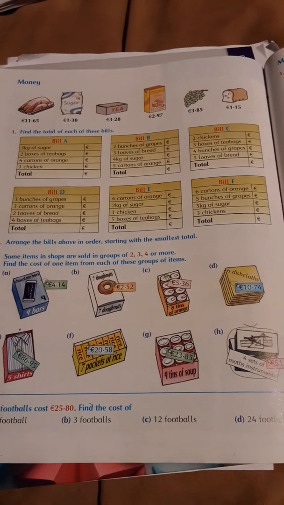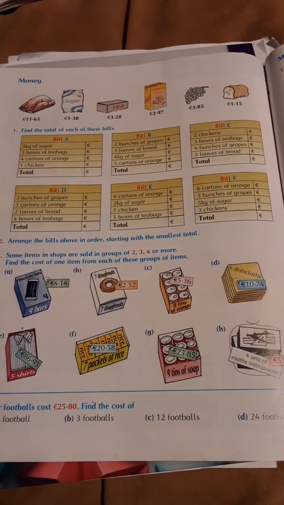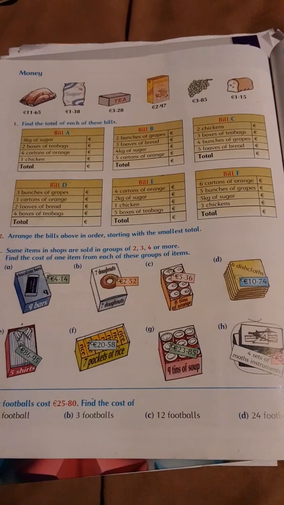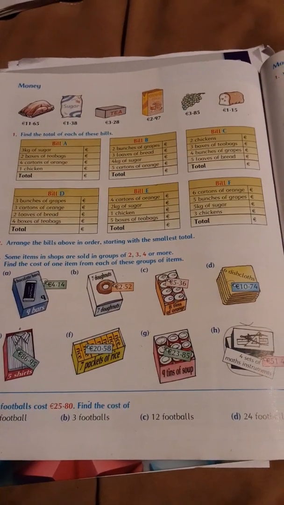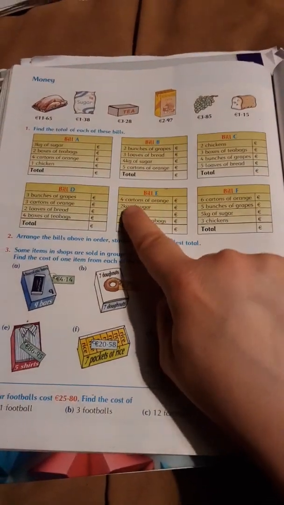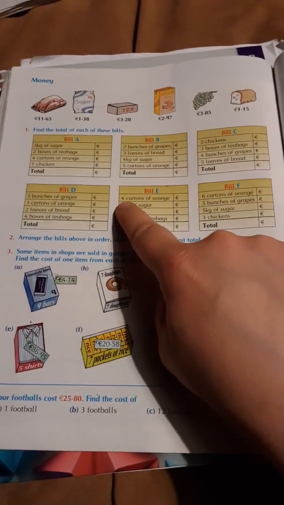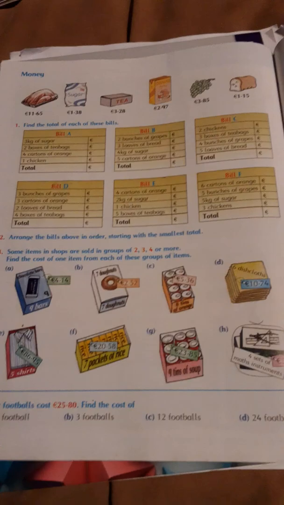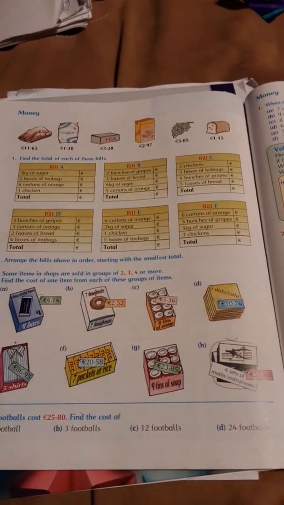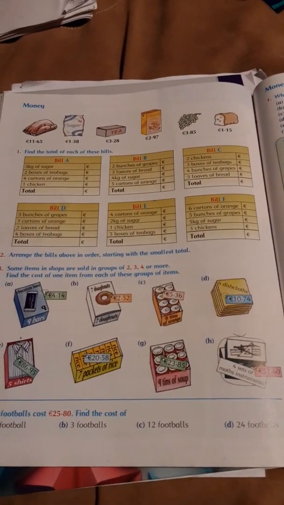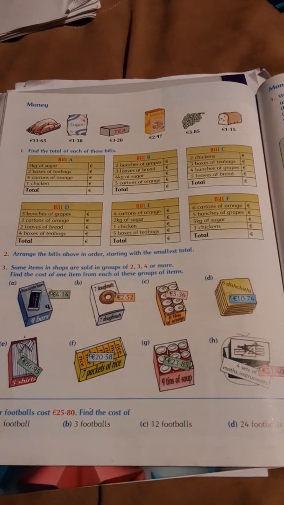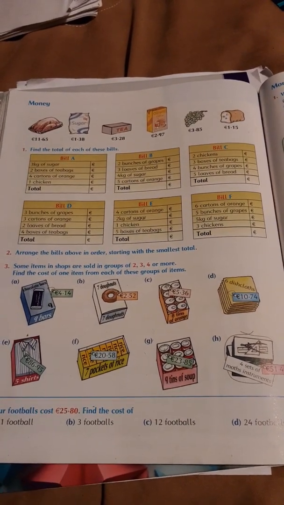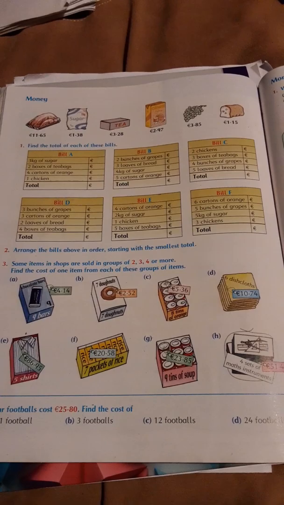For bill C, bill D, E and F, you'll do the same, just different multiplying. Sometimes some things repeat themselves and you won't have to do it a second time, just take your answer from before. So here, 4 cartons of orange, you've got that already in bill A. So that'll be helpful to you. Make sure that when you're adding to get the totals, you put the cents under the cents and the euro correctly under the euro so that you don't make a mistake in your adding.